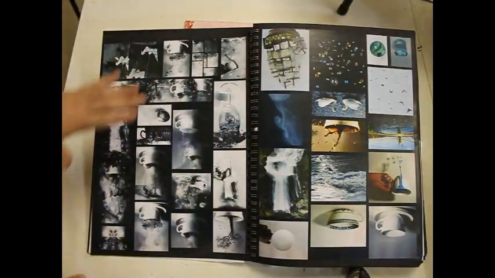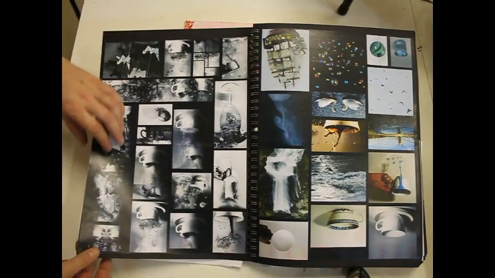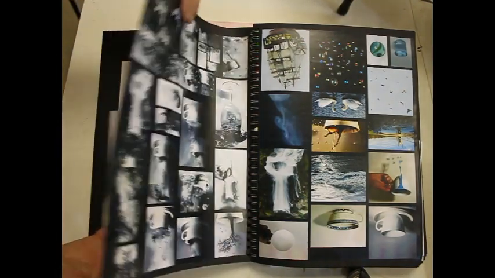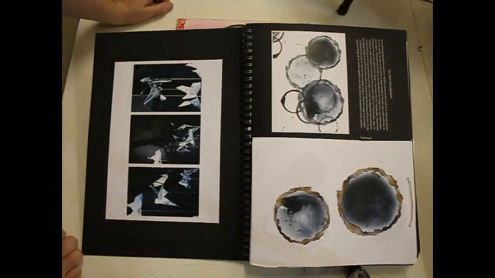This page here, no writing, no nothing, just simply a visual account of what's gone on. I call that doing a contents page, or you might want to call it a glossary if it's at the back. And just on these last ones here, this just shows that little bit of experimentation on the last day.